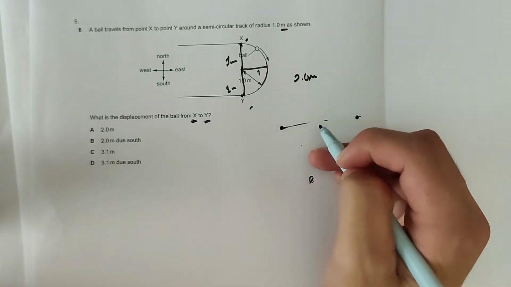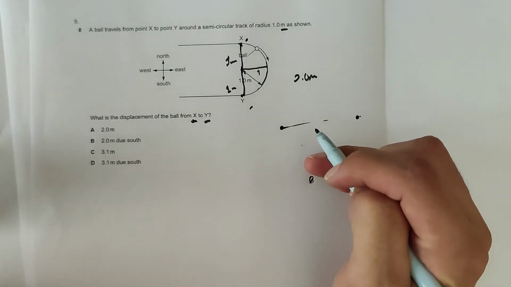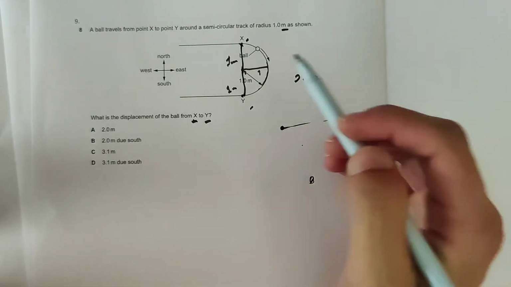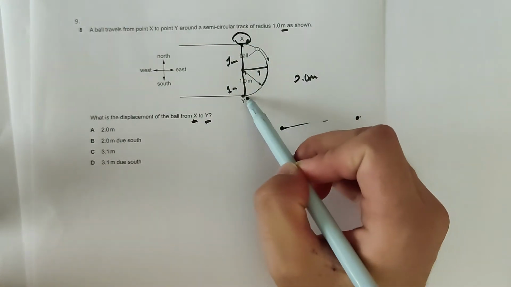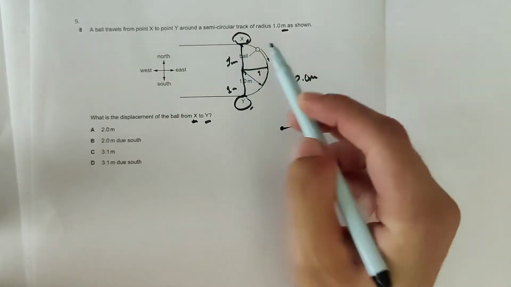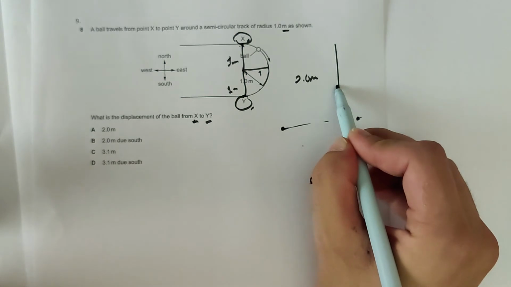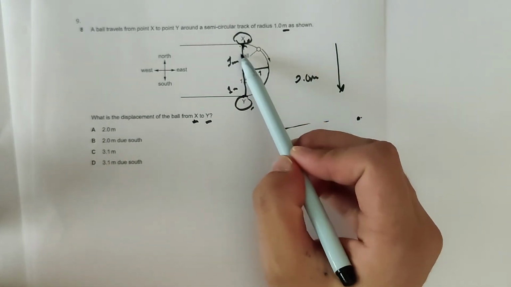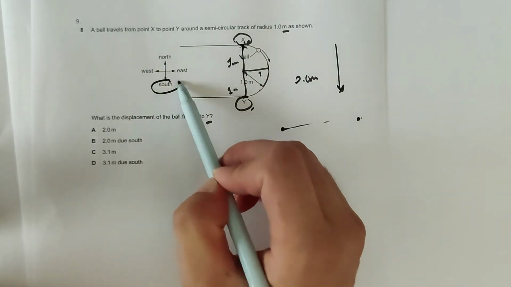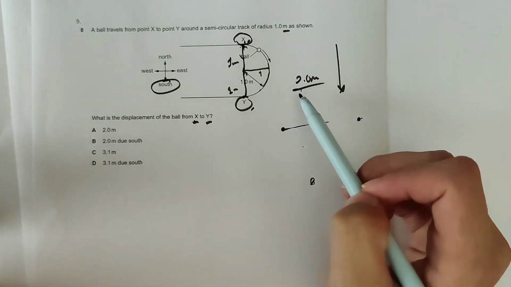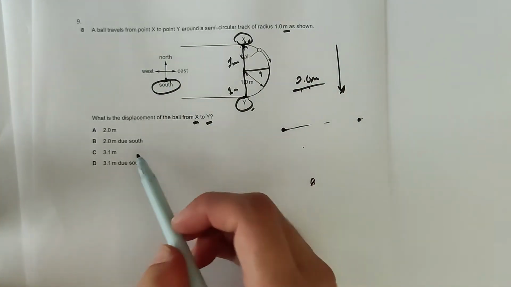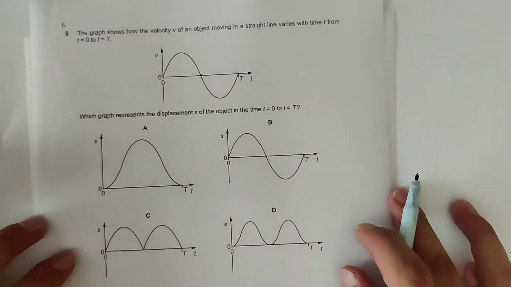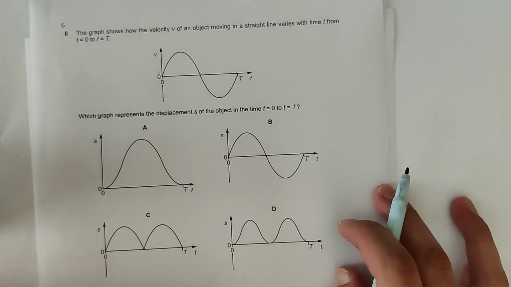But the important thing is, since displacement is a vector quantity, it has direction. Its initial position was here and its final position is here. So you can see the direction is this way. All we care about is its initial position and final position. So the direction is downwards, which is due south, and the magnitude is 2 meters. So the answer is B.